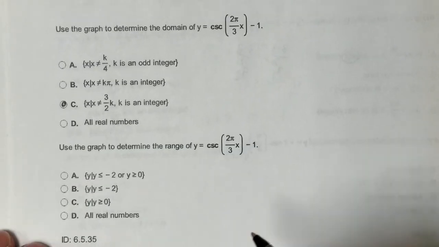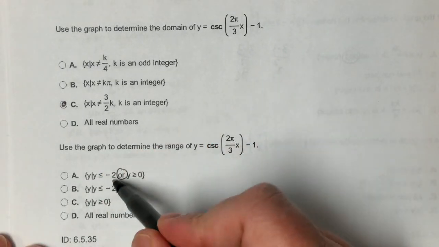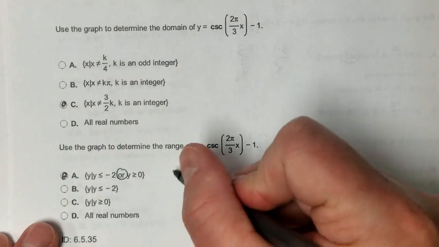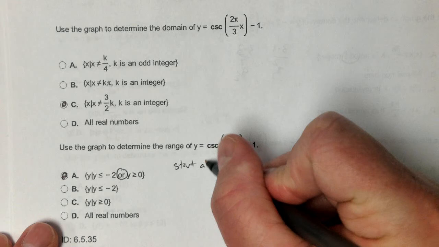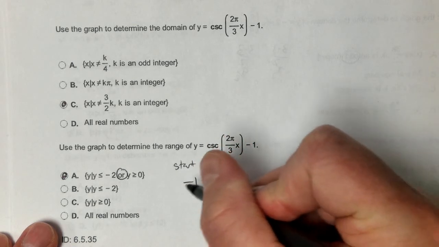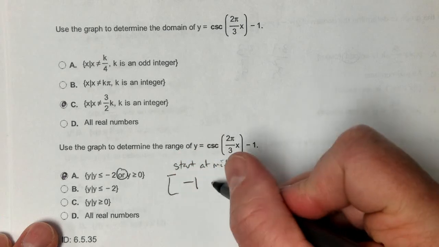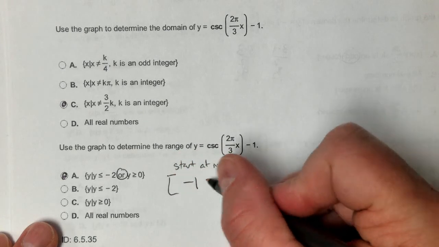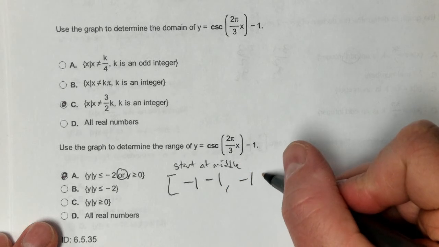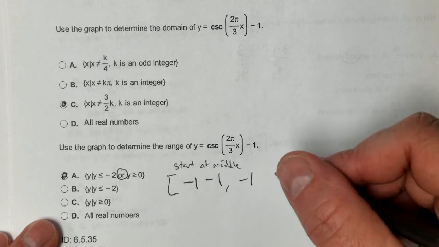And then the range would be the OR, which is below -2 and above 0. So think of this as start at the middle, like start at -1, and then you're going to go down 1 and up 1.